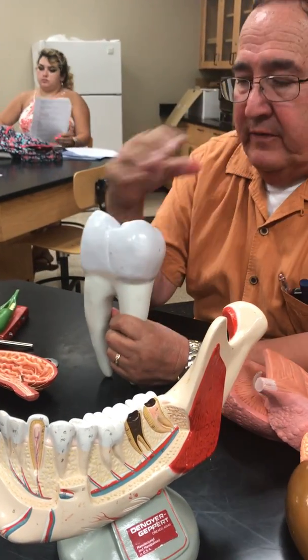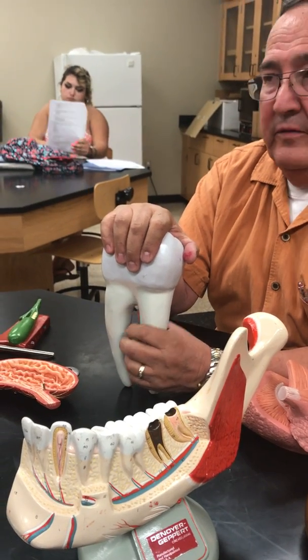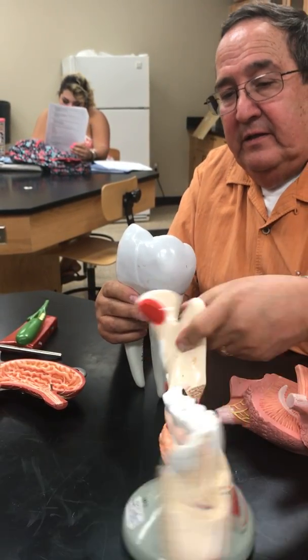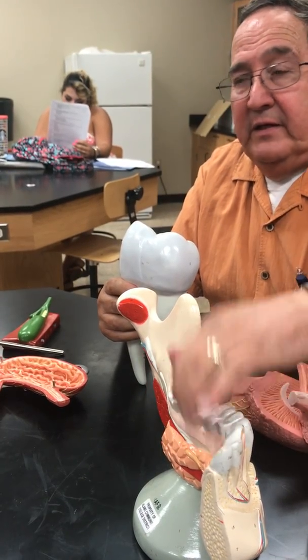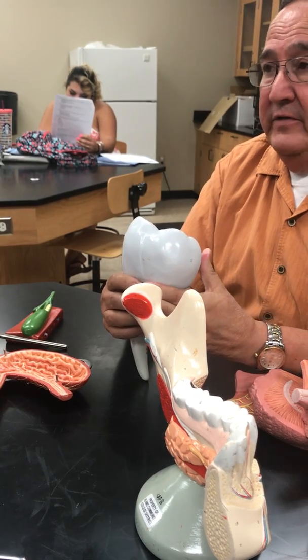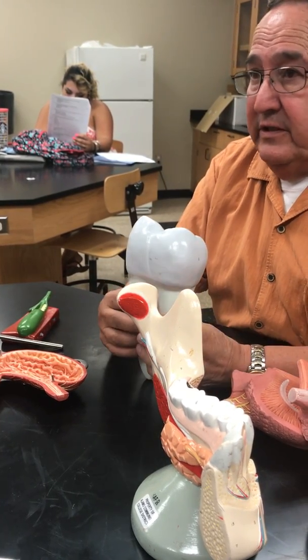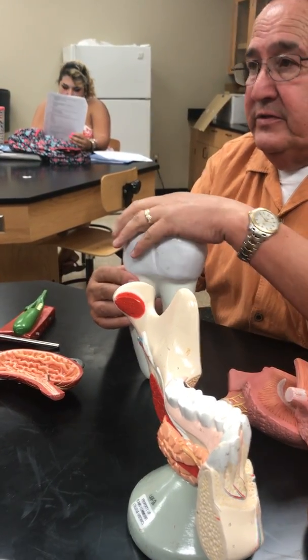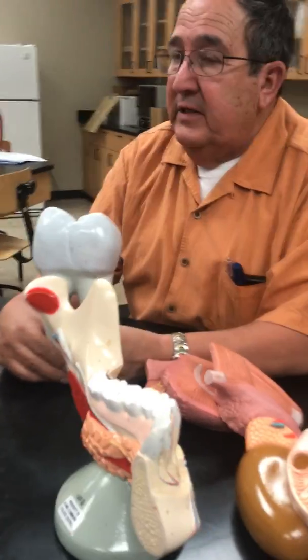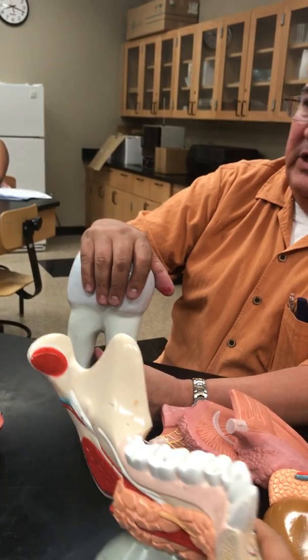If I look in your mouth, all that white I see is the crown. Here's the neck. The neck's defined as being right at the gum line, but that's only true if you have a healthy mouth. If you have diseased gums, then they recede. But in a healthy mouth, this is the crown, this is the neck, and this is the root. Then we go back and we name the histology.